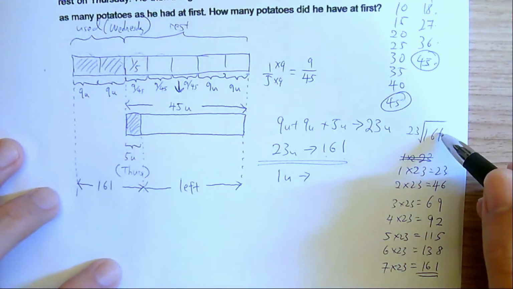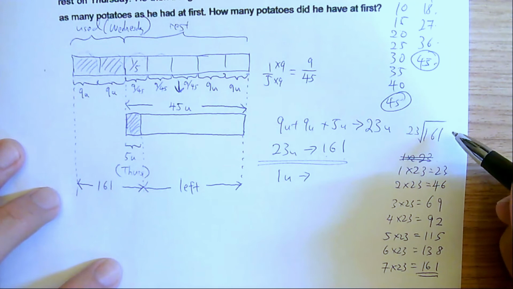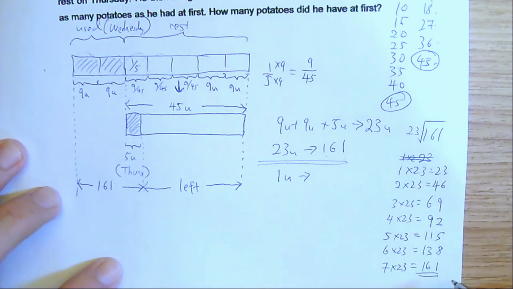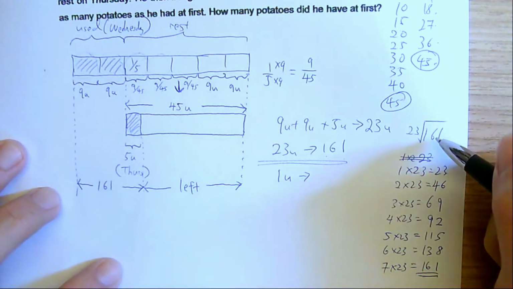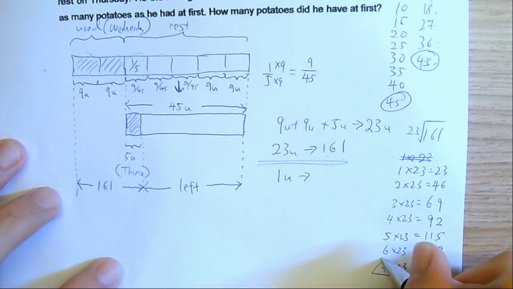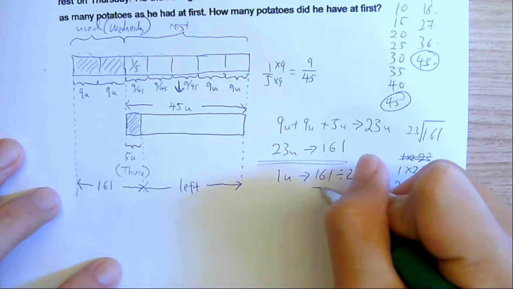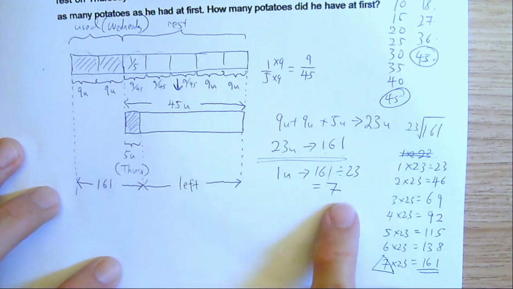But if you do this and you get stuck here, students who are not that good at division, whose mental calculation is not that fast, then just do this, maximum 30 seconds, and get it done quickly. So I know that if I take 161 divided by 23, I'll get 7. So 1 unit is 161 divided by 23, and that will give us 7. So 1 unit represents 7 potatoes.